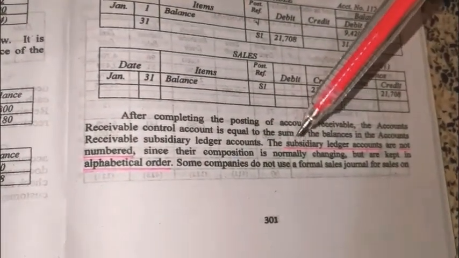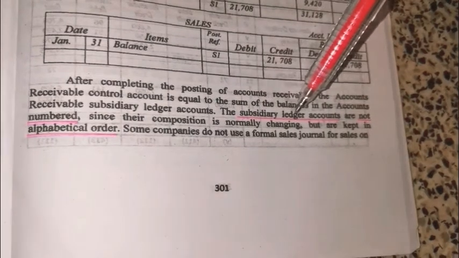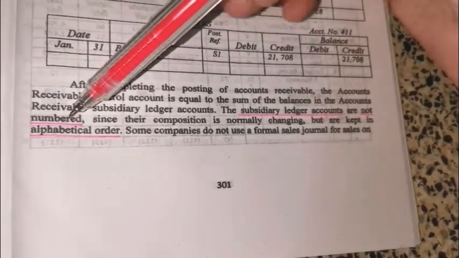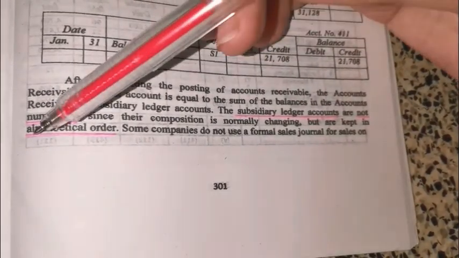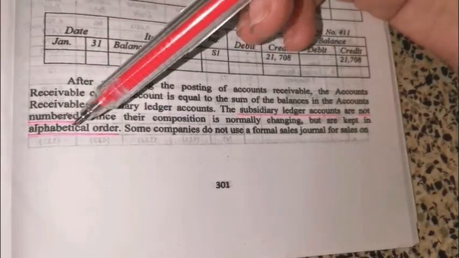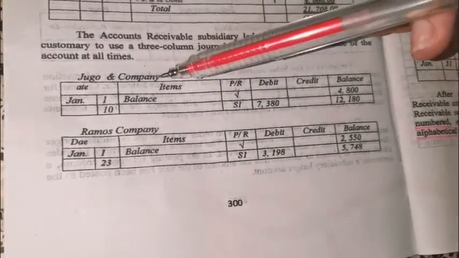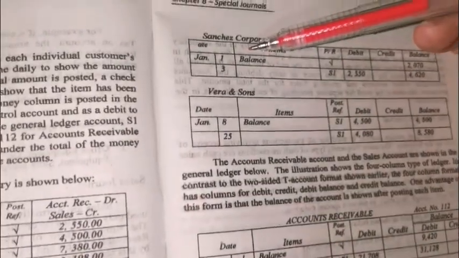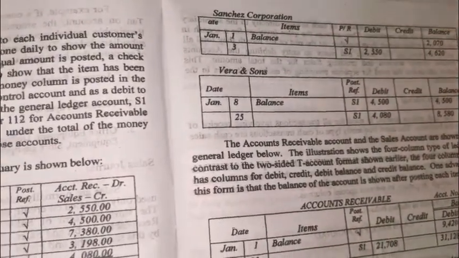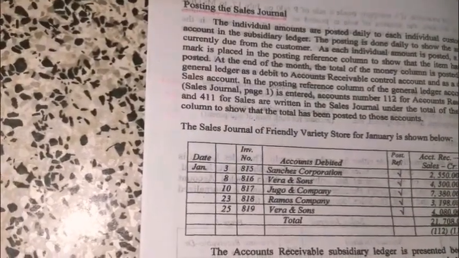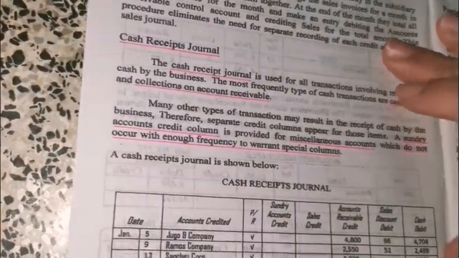Okay. So, sabi dito, subsidiary ledger accounts are not numbered kasi nga pabago-bago, but they are kept in alphabetical order. Kaya napansin niyo yung customer, alphabetically sila naka-arrange. Okay? Next.